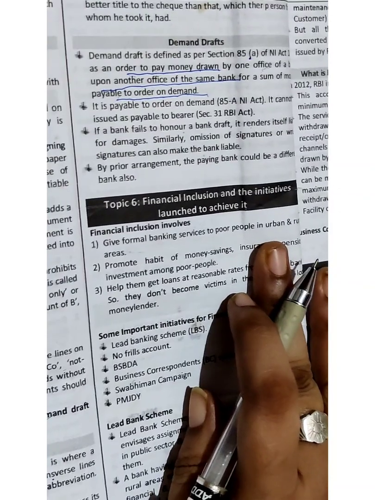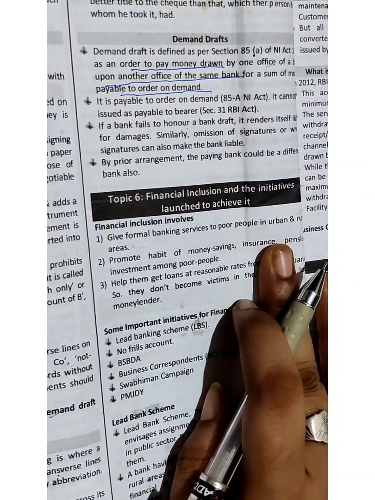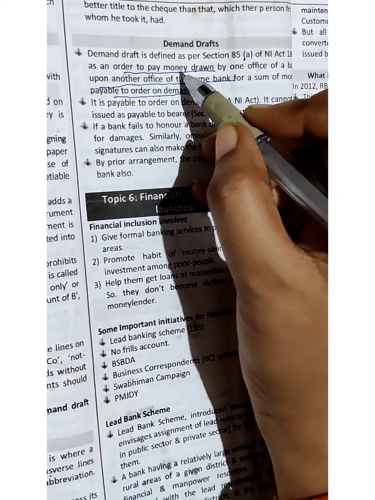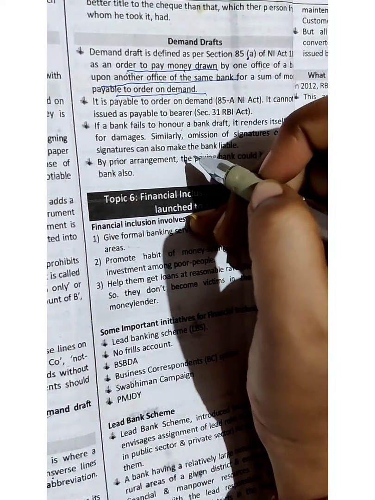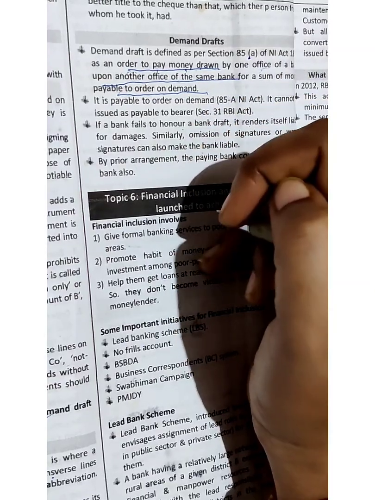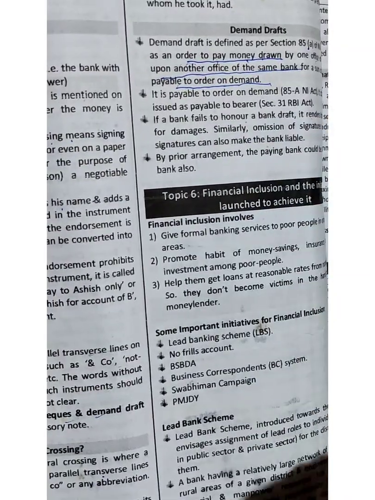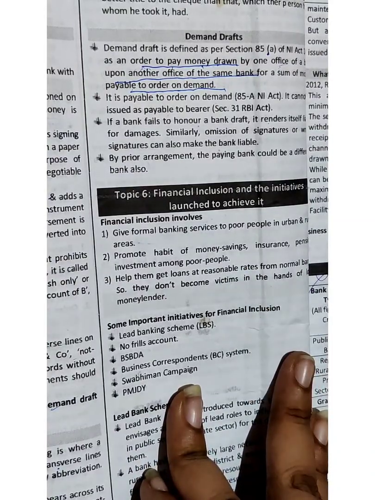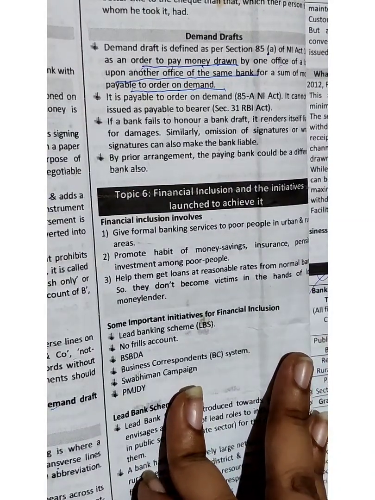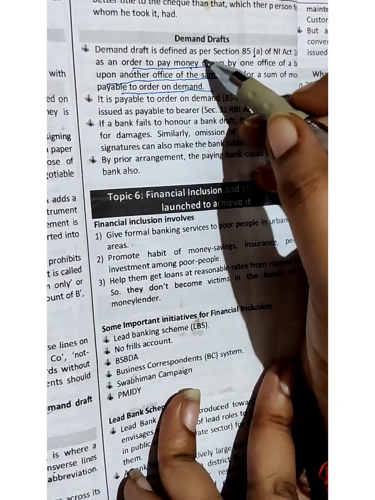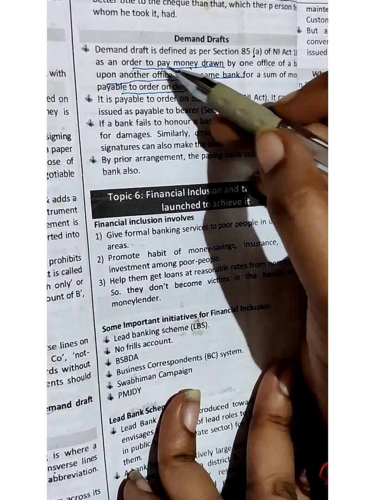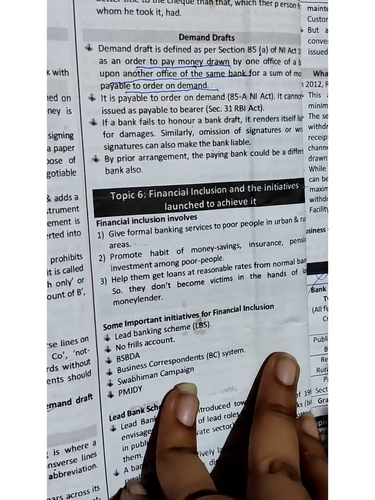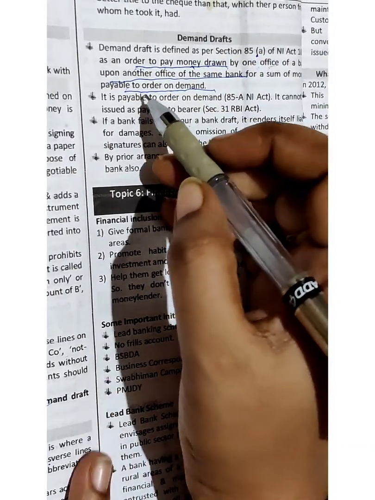So what are demand drafts? A demand draft is defined as per Section 85A of the Act 1881, in order to pay money drawn by one office of a bank upon another office of the same bank. So it means, suppose SBI has two offices, the same SBI bank, one office at one location and another office at another location. So a demand draft is defined as an order to pay money drawn by one office of a bank upon another office of the same bank. So this is called a demand draft.